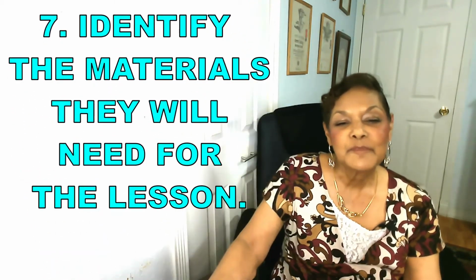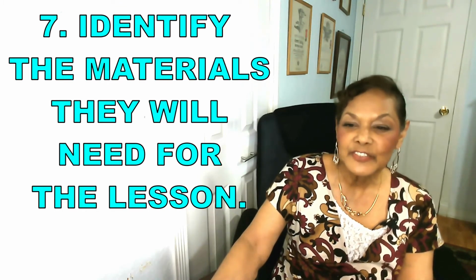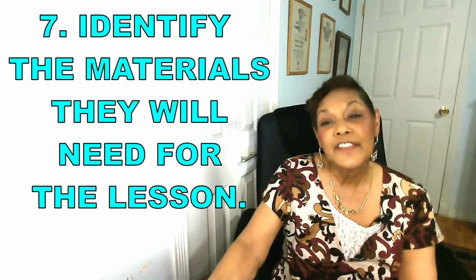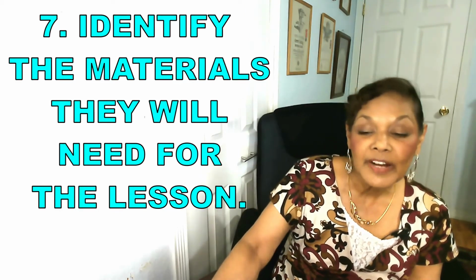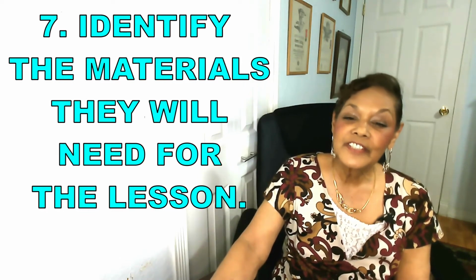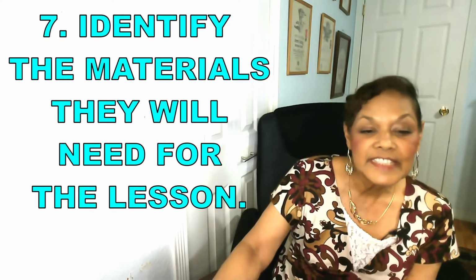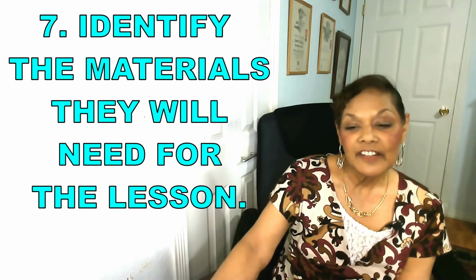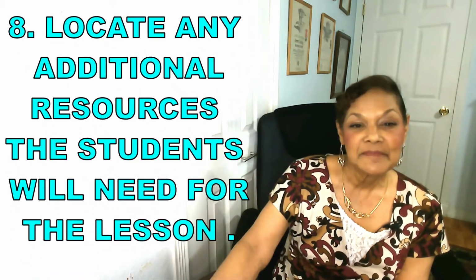The next step would be to identify all the materials that the students will need during the lesson, rather than leaving them to figure out on their own the materials they'll be required to use. For example, specify to the children that they need their journals and pencils for journal writing, or they need crayons and scissors and colored paper for the art project.